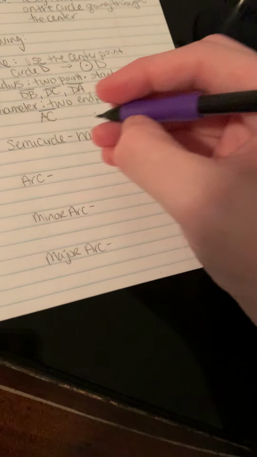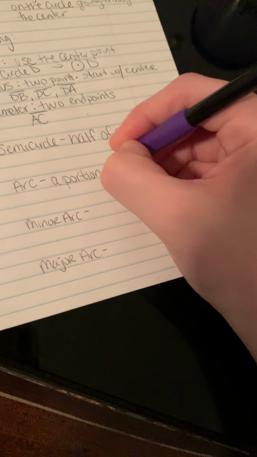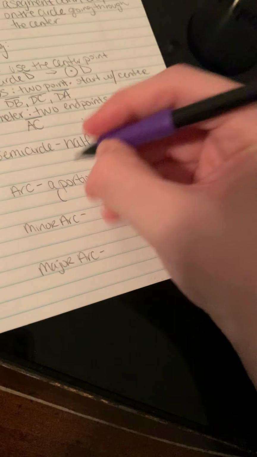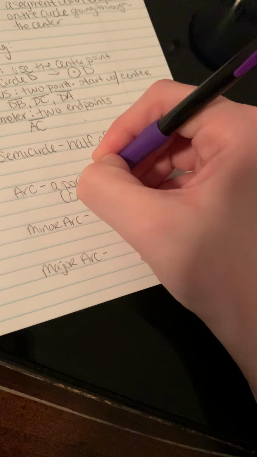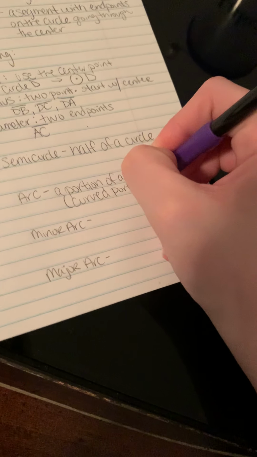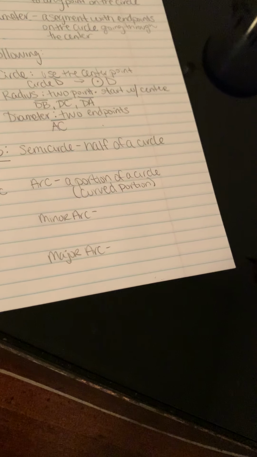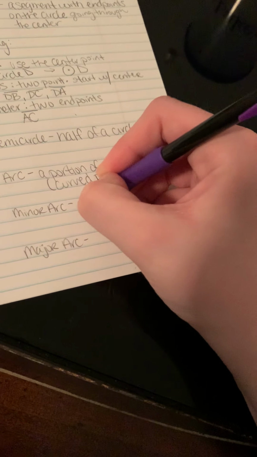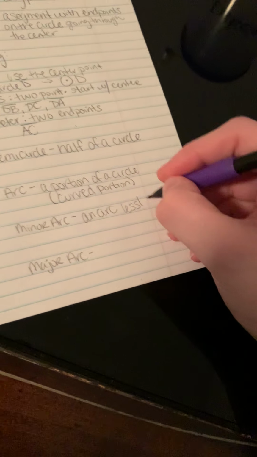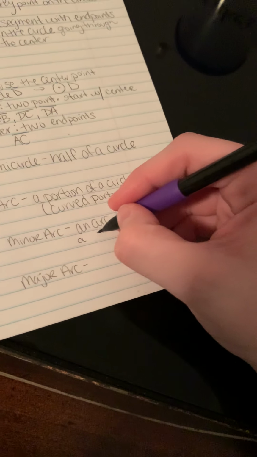An arc is a portion of a circle, and direct information would be the curved portion. Okay. Then the minor arc is an arc less than a semicircle.